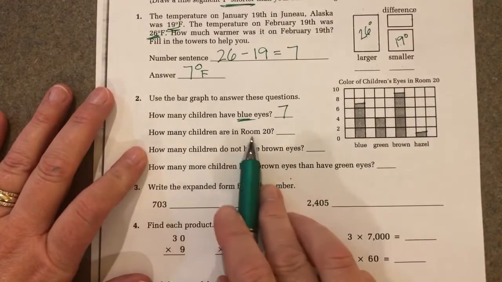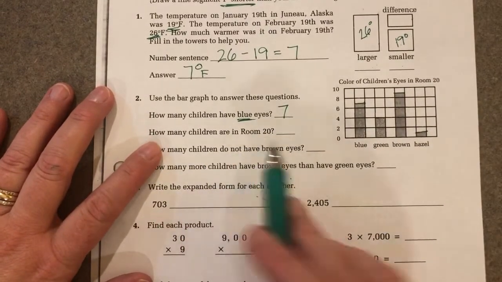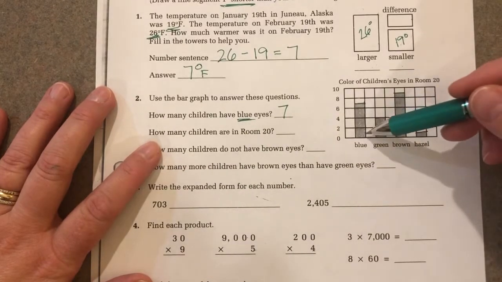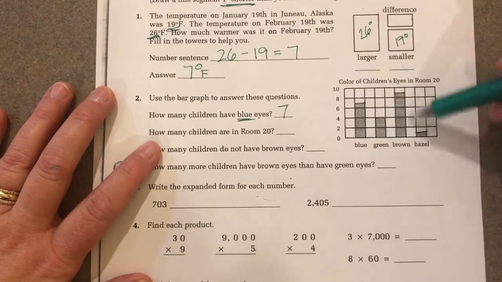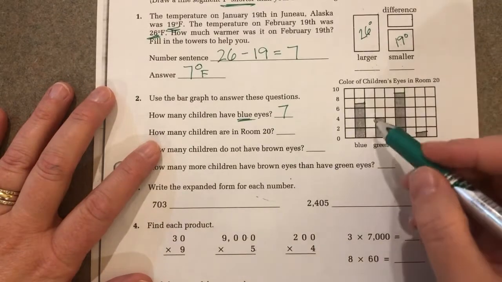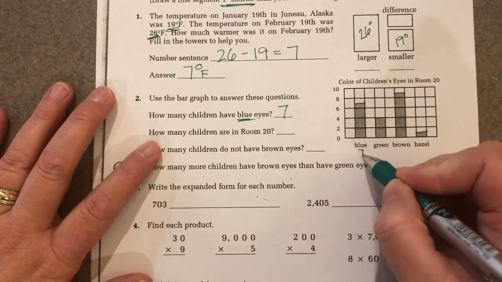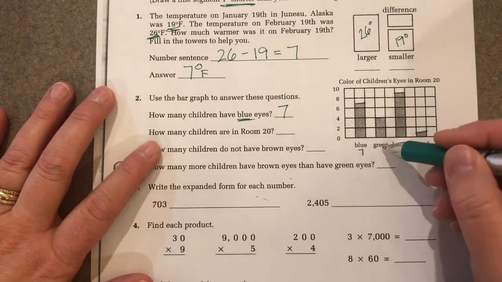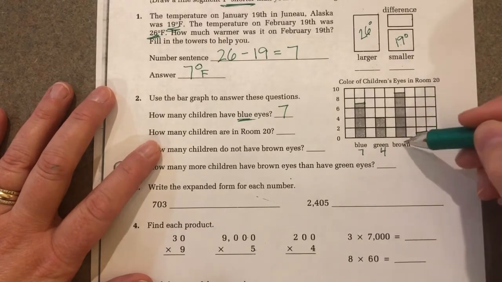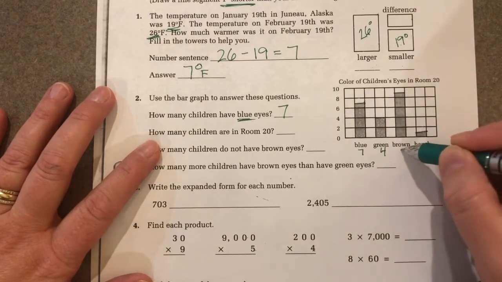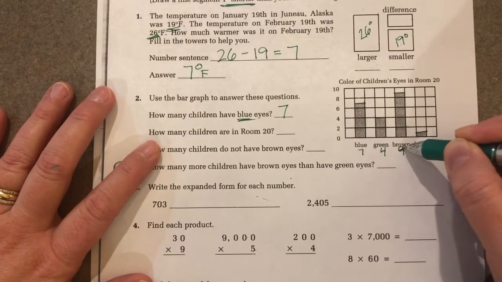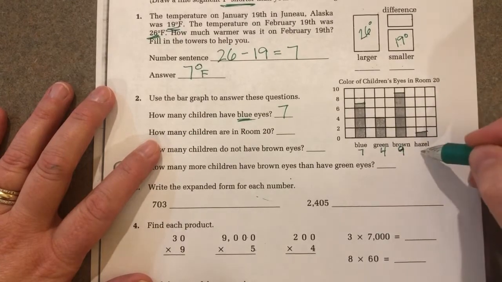How many children are in room 20? So if we consider every single kid on here as a vote, then we have to figure blue has 7, green has 4, brown has 9, and hazel has 1.